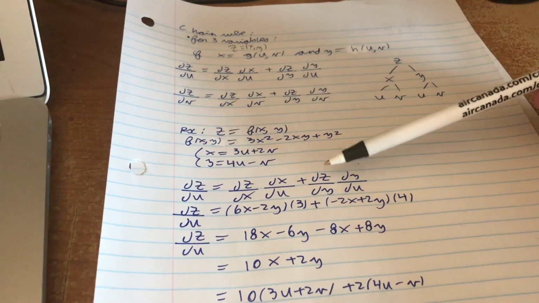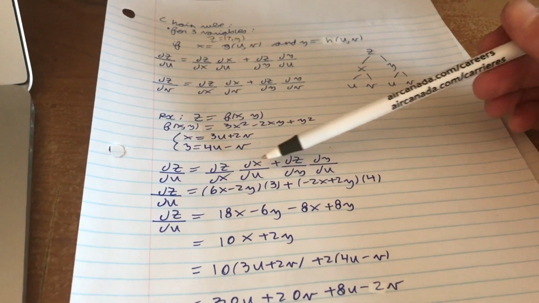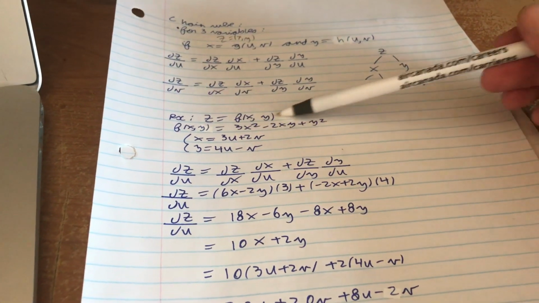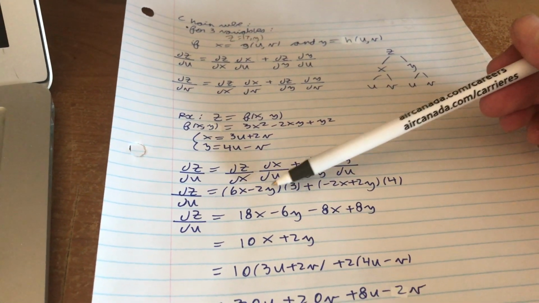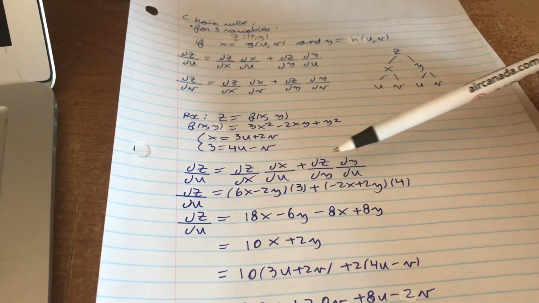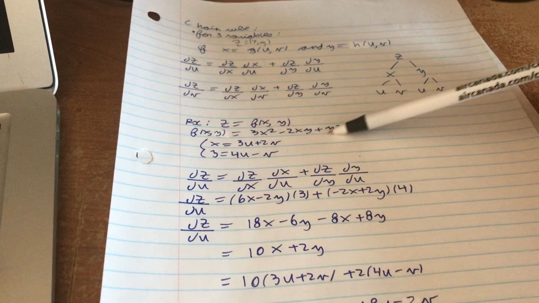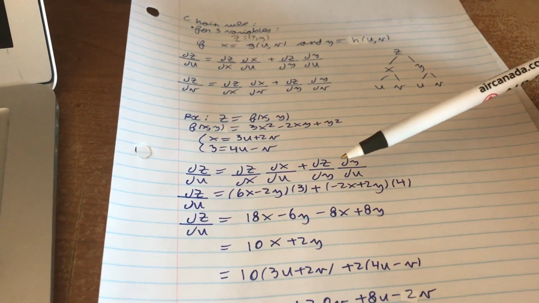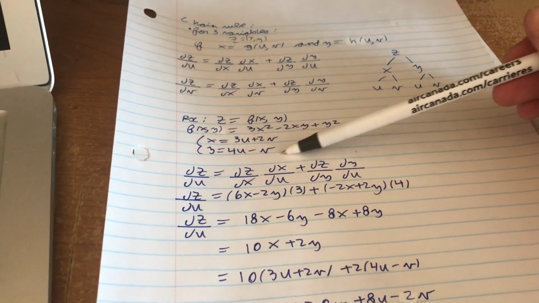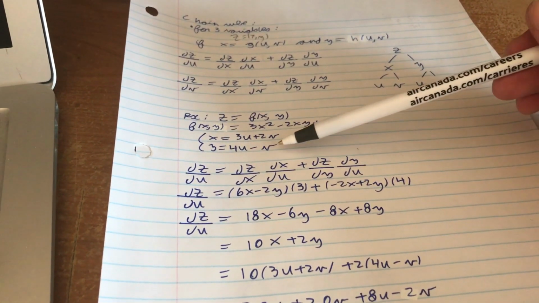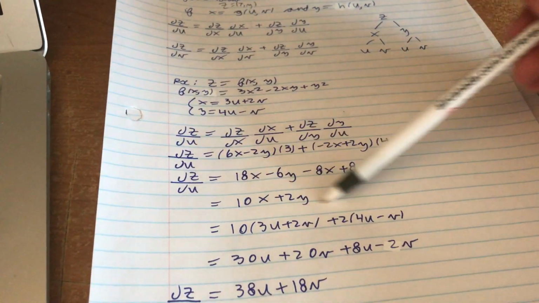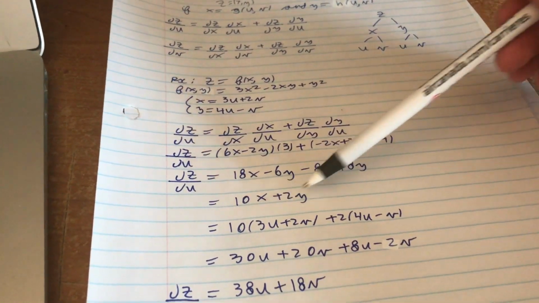So that's what I'm going to be doing. So the partial derivative of z with respect to x, well, I'm just going to be deriving this first part as a function of x. So I'll get 6x minus 2y. And if I derive x as a function of u, I'll be getting 3. Same thing for y. If I derive my z as a function of y, I'll be getting negative 2x plus 2. And if I derive my y as a function of u, I'll just get 4. And then I can multiply everything out and I'll get this equation. If I group the common terms together, I'll get 10x plus 2y.